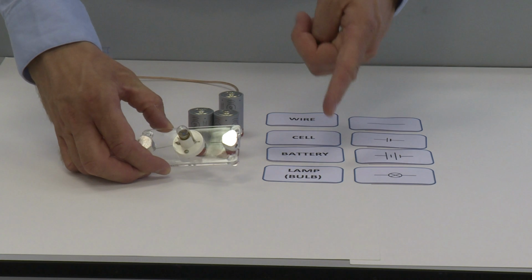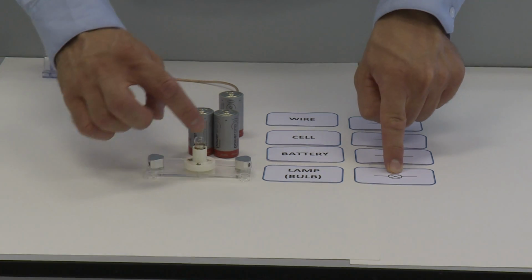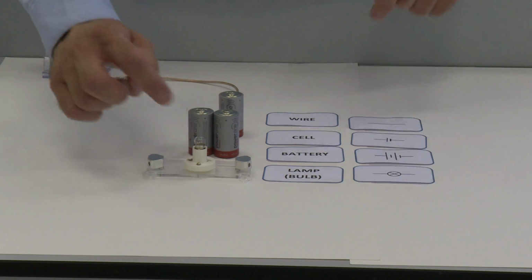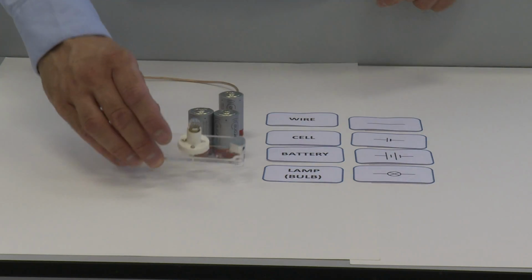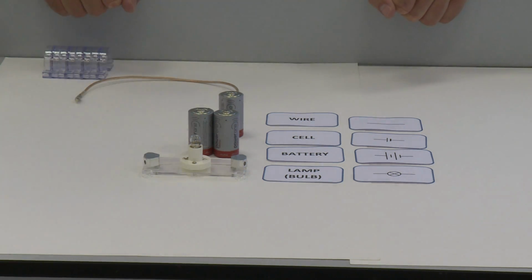A lamp, also known as a bulb, has a circuit symbol of a circle with a cross in it, and that's to do with indicating that there's a filament inside, which is how the lamp lights up. The filament is where the electrical energy is changed into light and heat energy.